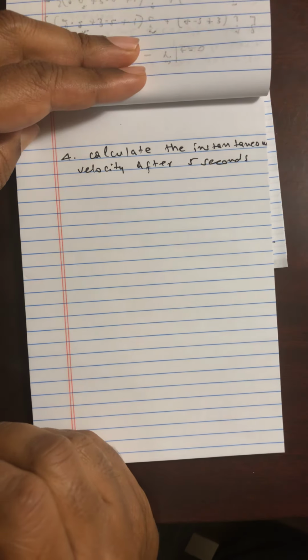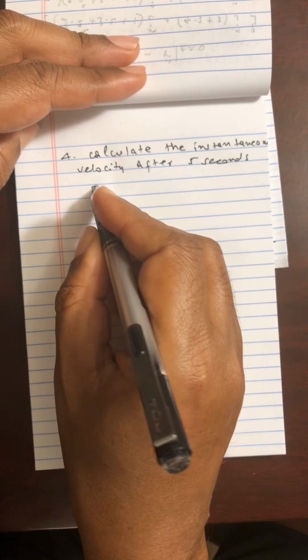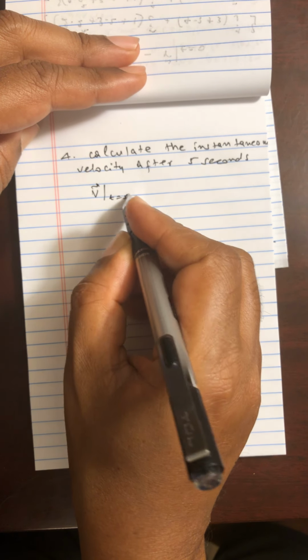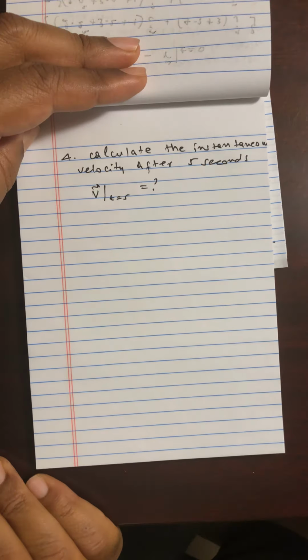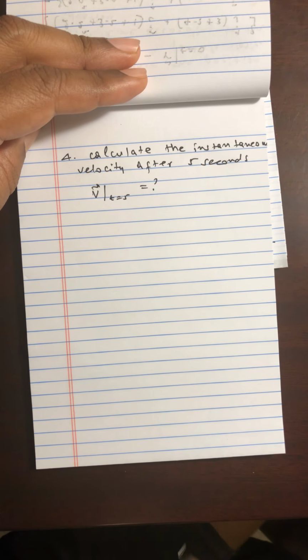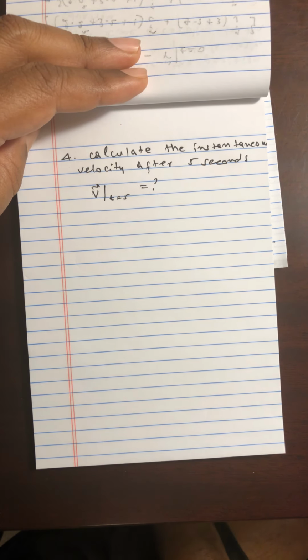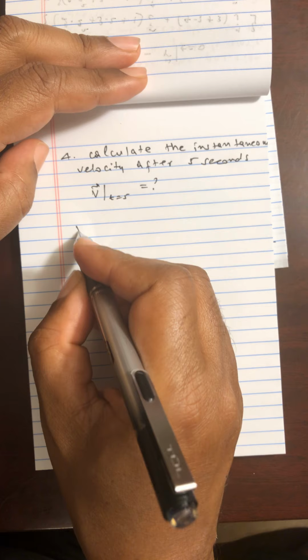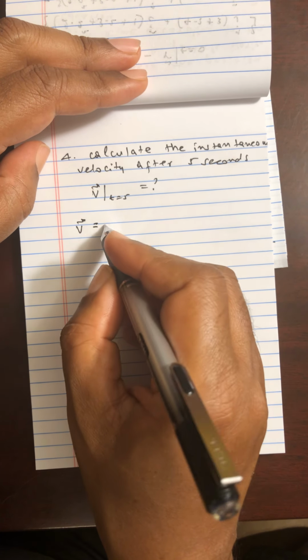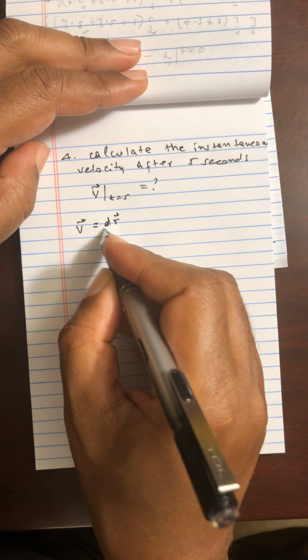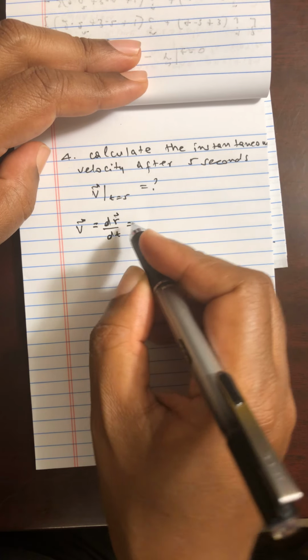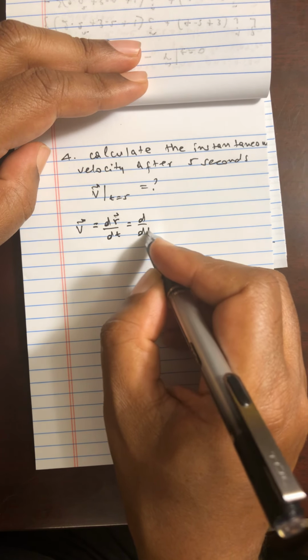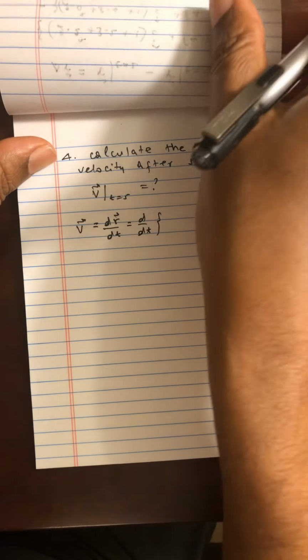5 seconds. Okay, so the question is calculate v at t equals 5. Now we have the position vector as a function of time, but first we need to obtain velocity as a function of time to solve this problem. We know that velocity is the derivative of the position vector with respect to time.